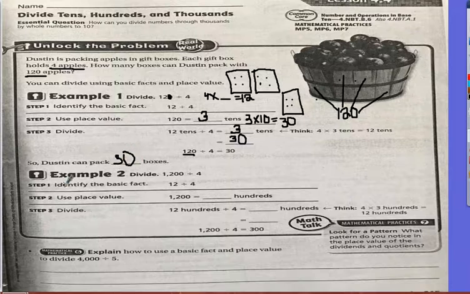Step 1, identify the basic fact. Then we use place values. So remember, 12 tens means the same as 1,200, or this means hundreds. So that would be 3 hundreds. And then 12 hundreds divided by 4. That answer would be 3 hundreds.